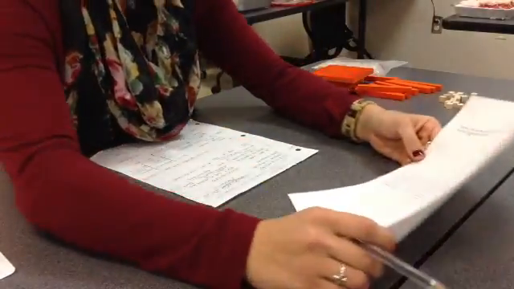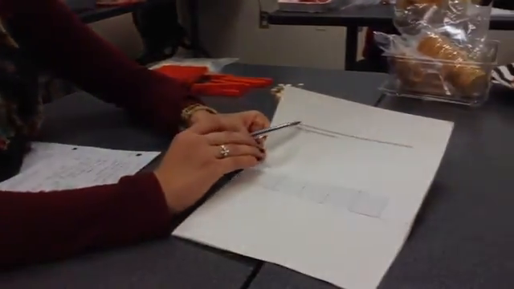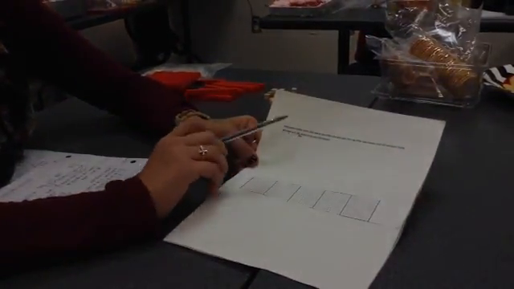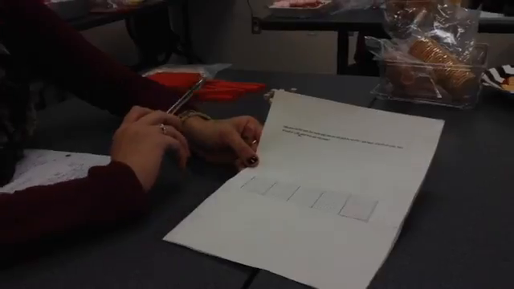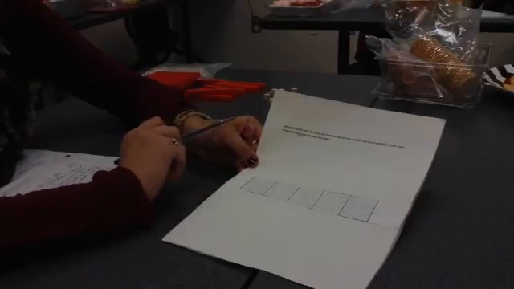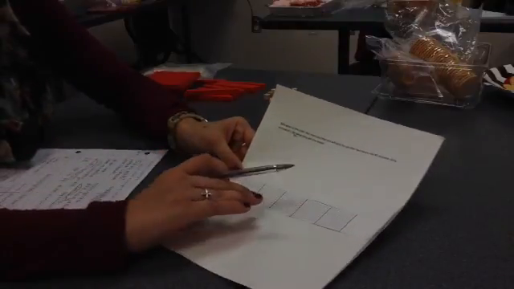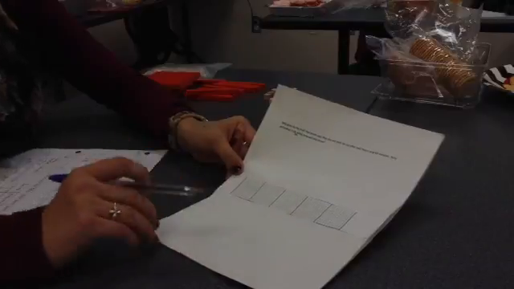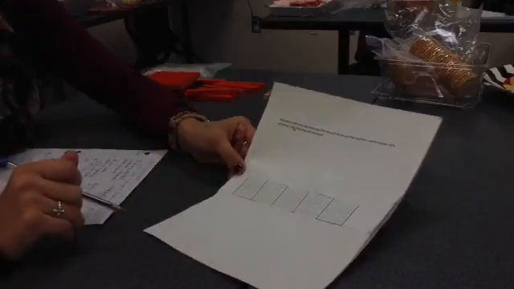So we have a word problem here. It says, Sally goes to the mall. Her mom says that she will pick her up after 2 hours and 45 minutes. Sally arrived at 1:30 p.m. What time will she leave? So like I said, we have the linear model here to solve this first problem.